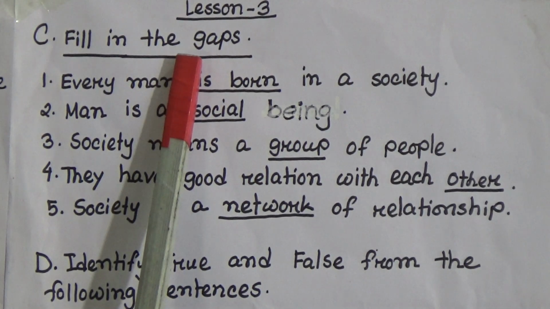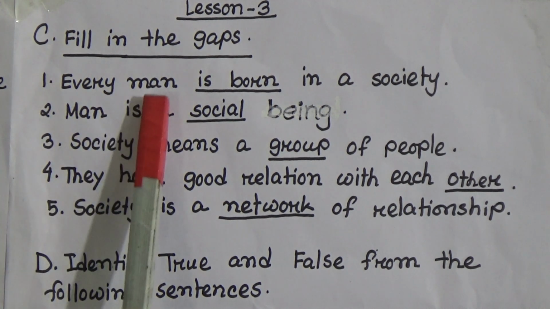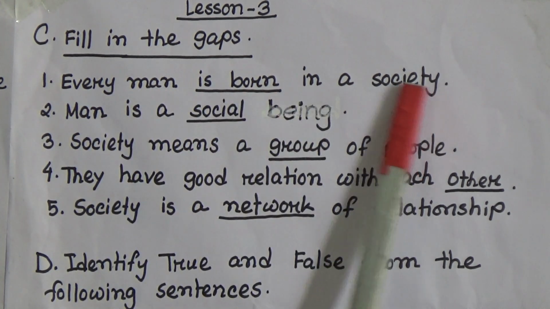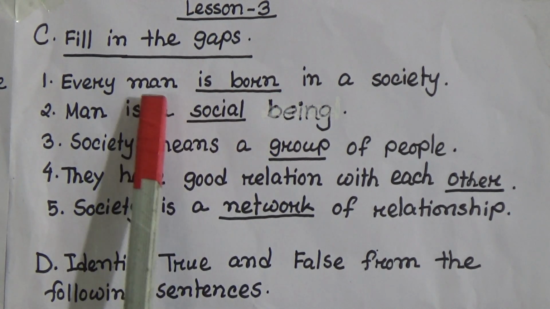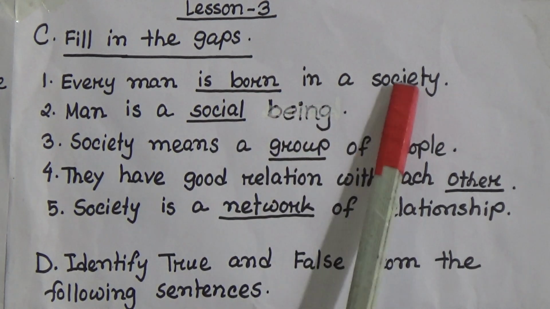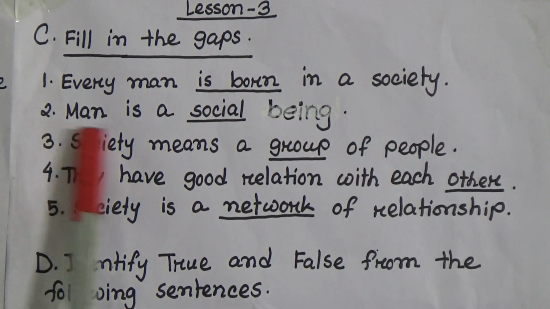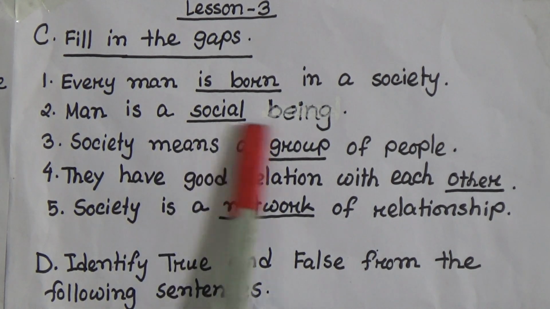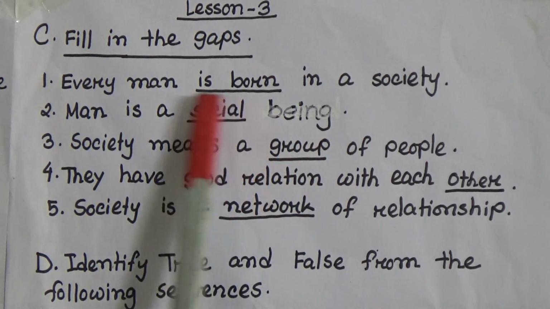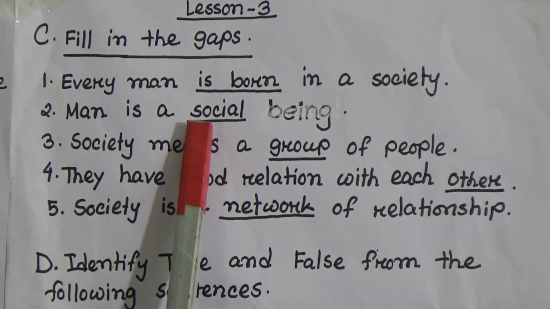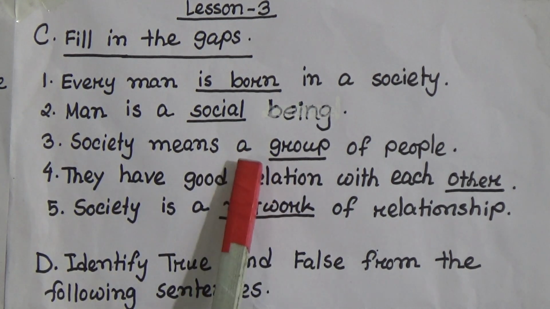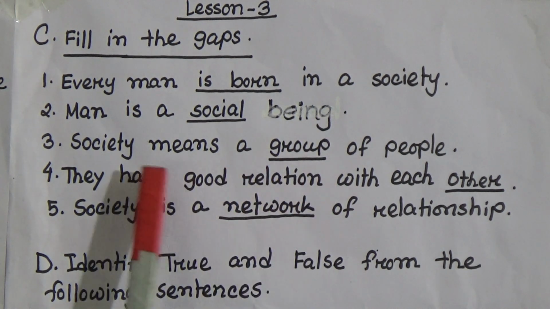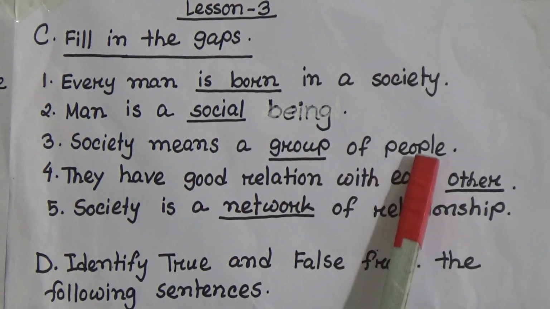Fill in the gaps. Number 1. Every man is born in a society. The blank is on, is born. Every man is born in a society. Number 2, man is a dash being. The answer is social. Man is a social being. Number 3, society means a blank of people. In the blank, the answer will be group. Society means a group of people.